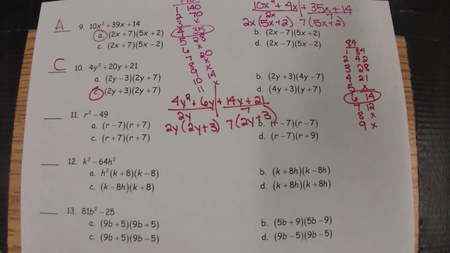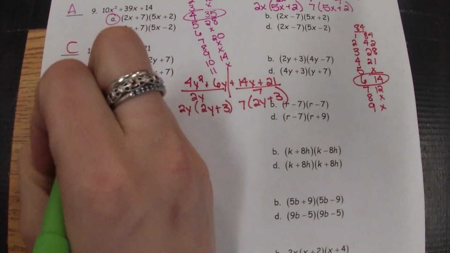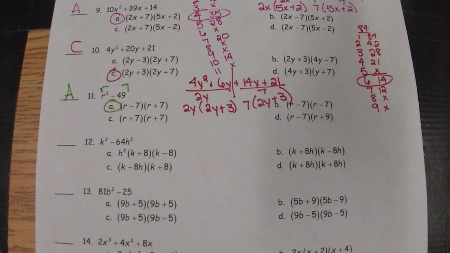11 is a special case. It's 2 terms. It's subtraction. 7 times 7 is 49, and we can take half of the exponent. So 1 gets addition and 1 gets subtraction.